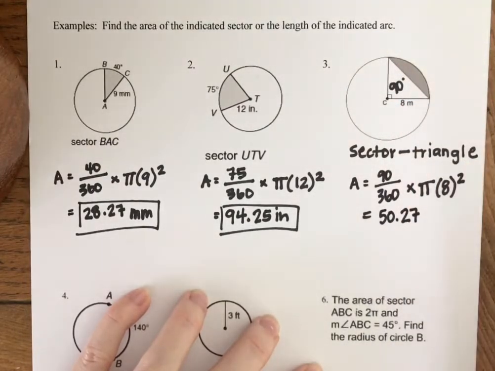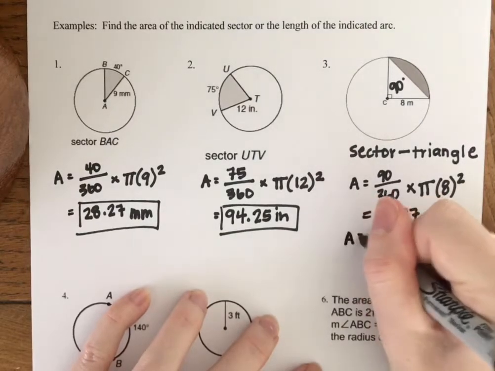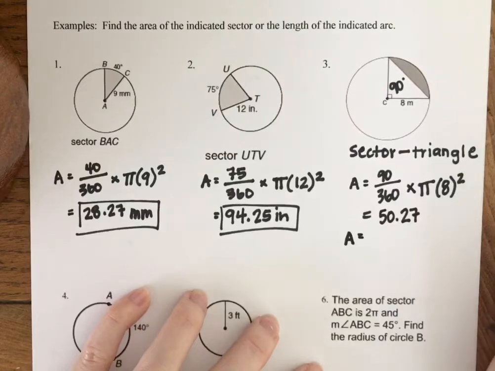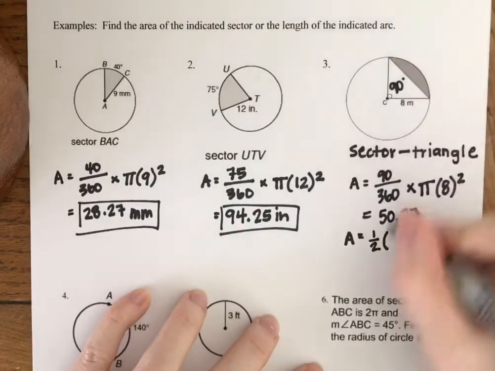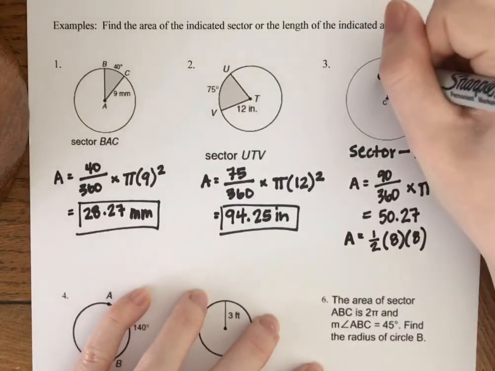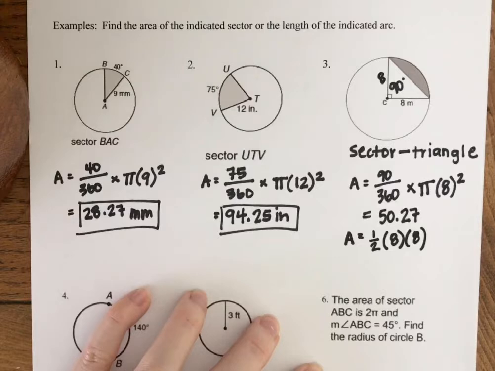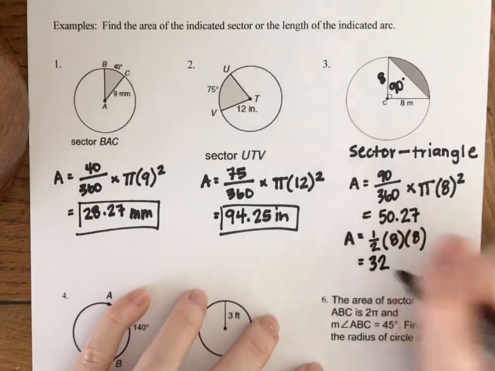Now you do still need to find the area of the triangle, so we do have a formula for that. Area of a triangle is 1/2 base times height. So 1/2, the base is 8, and the height would also be 8 because those are both radii of my circle. So 1/2 times 8 times 8 is going to give me 32.